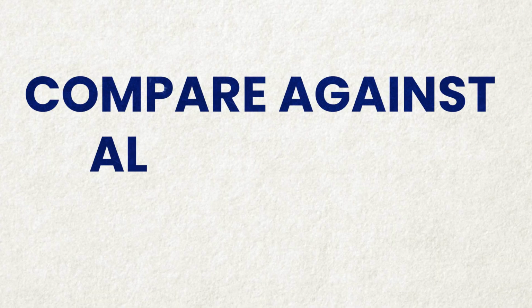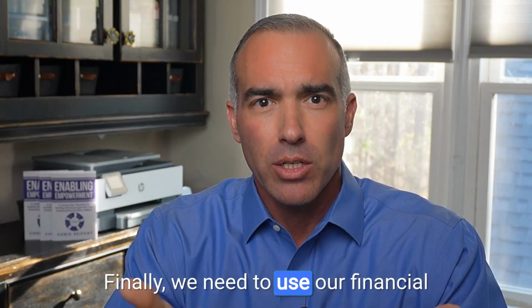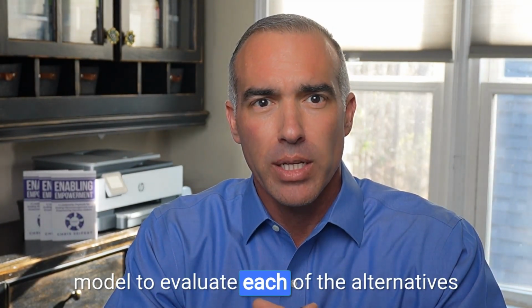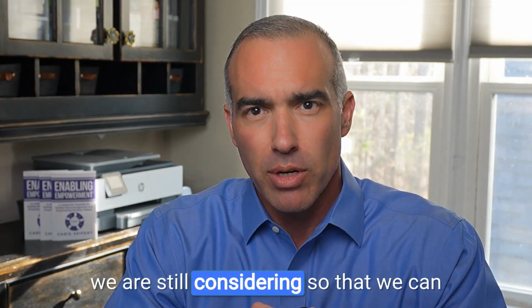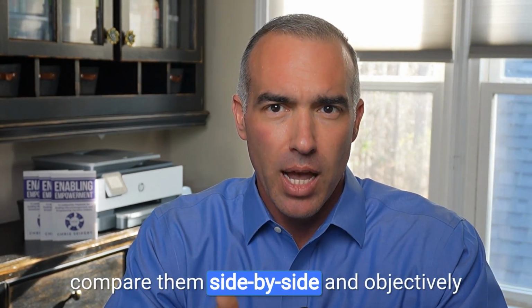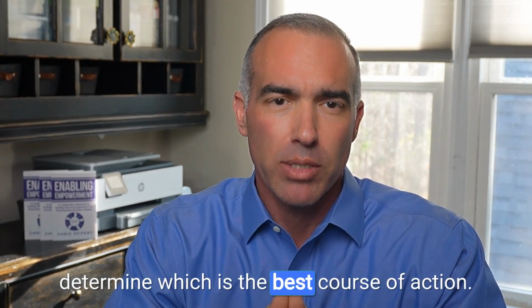Step 4, compare against alternatives. Finally, we need to use our financial model to evaluate each of the alternatives we are still considering so that we can compare them side by side and objectively determine which is the best course of action.